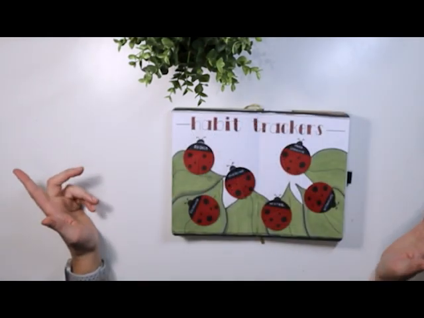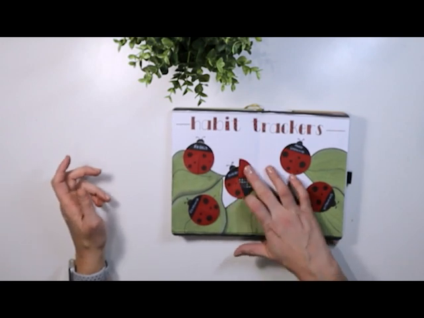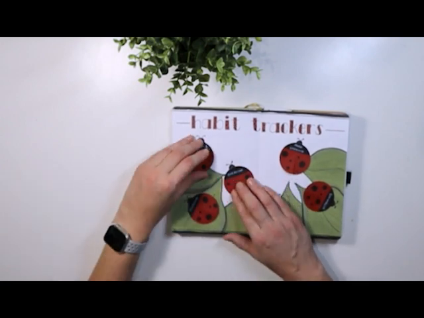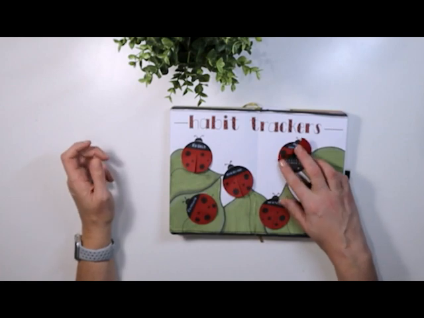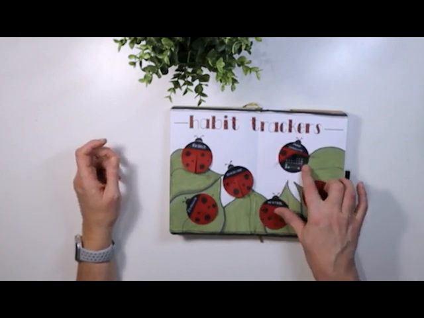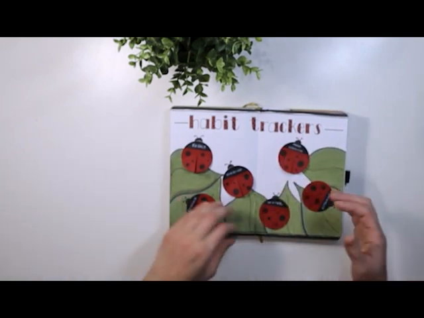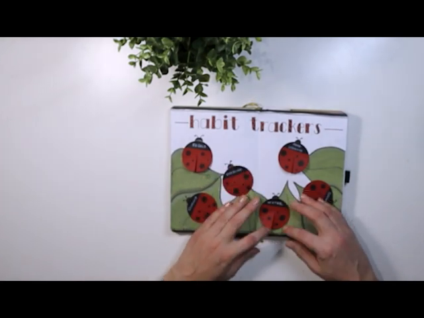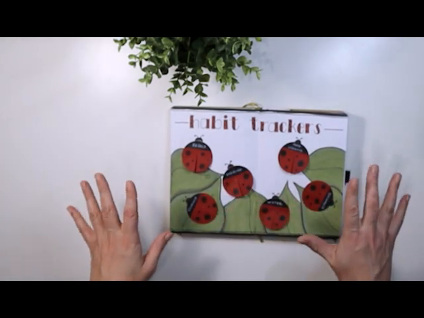Last but not least, I wanted to show you this other fun idea where I turned ladybugs into trackers. And what I did was I stamped onto the black cardstock and I just stuck the ladybugs over top of it, and it gave this super cool, cute habit tracker.